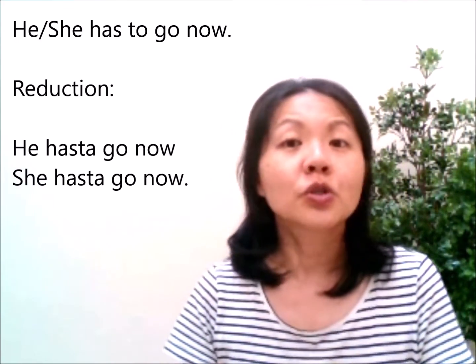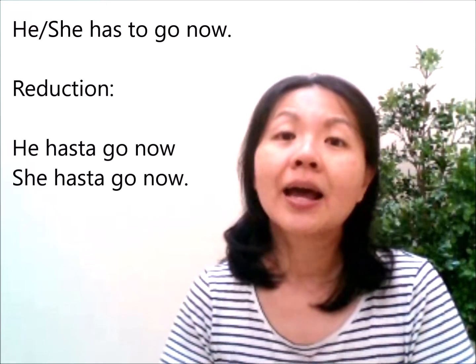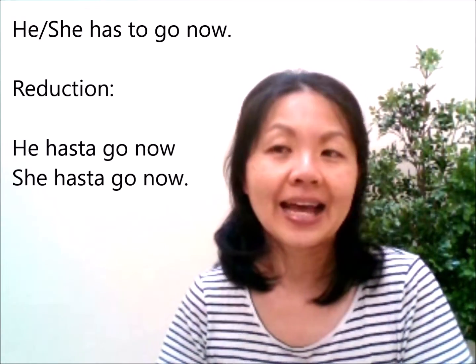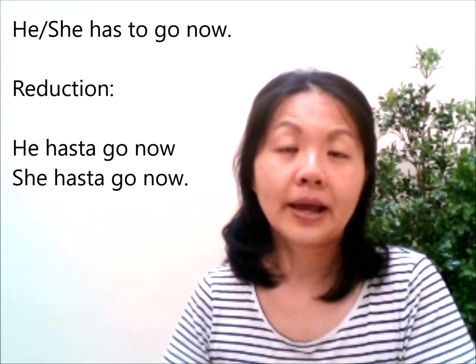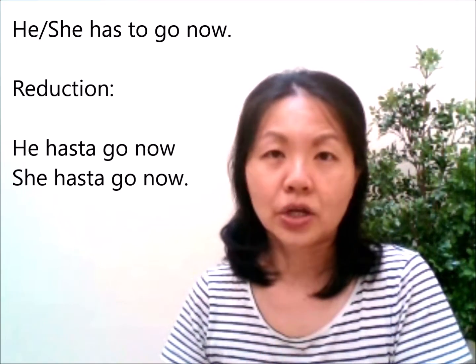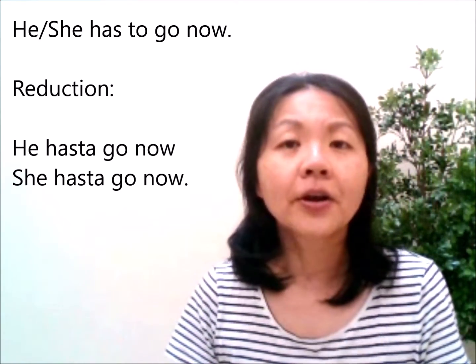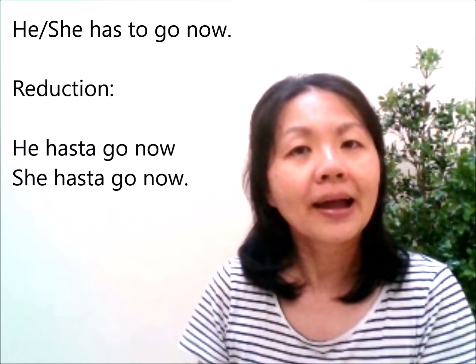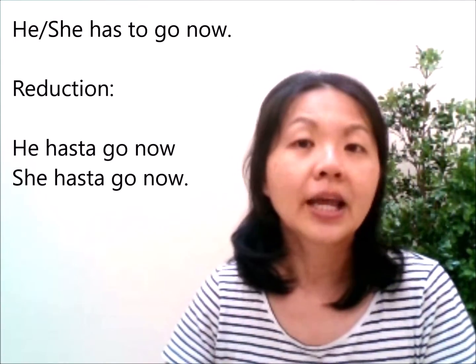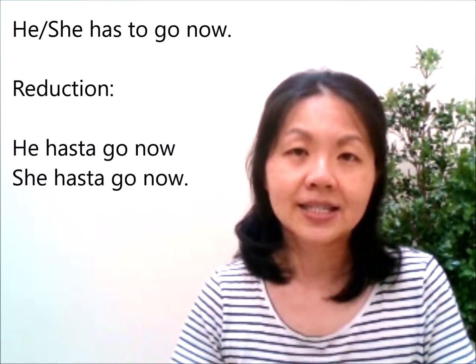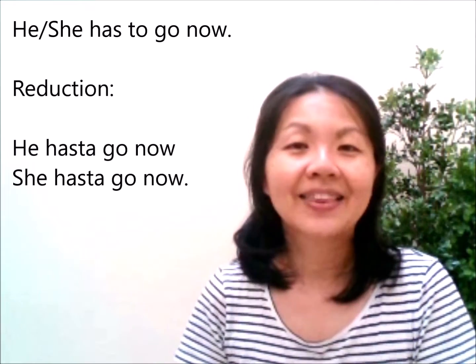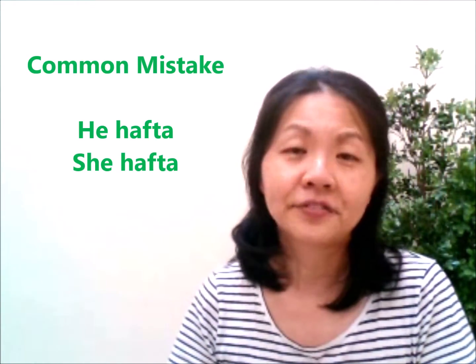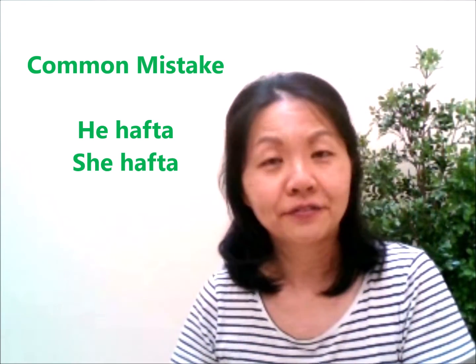So when we reduce that, it becomes hasta. Okay, hasta. So he has to go now, or she has to go now. Okay, so here again, be careful. Keep in mind that when you're using the third person, you gotta change it to has to. Again, a common mistake that I hear from English learners here is using he have to go or she have to go. Open your mouth and practice saying the sentences with me.